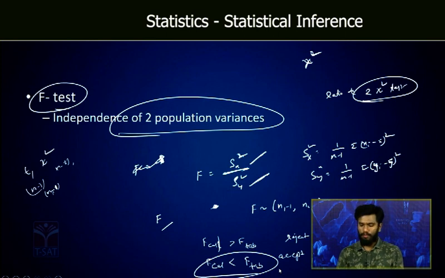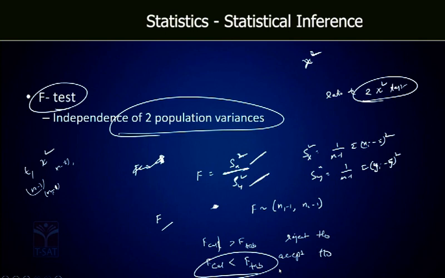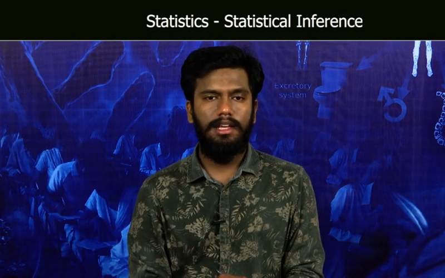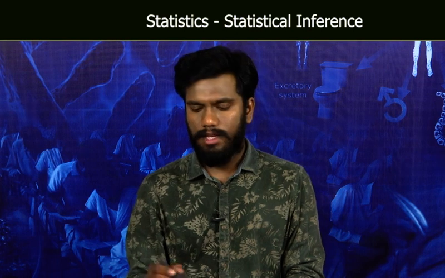Now we don't see how the F test is this ratio of the chi-square tests. There is a small derivation, but the derivation is not necessary here. Just remember that the F test is a ratio of two chi-square tests. Just remember the statement.